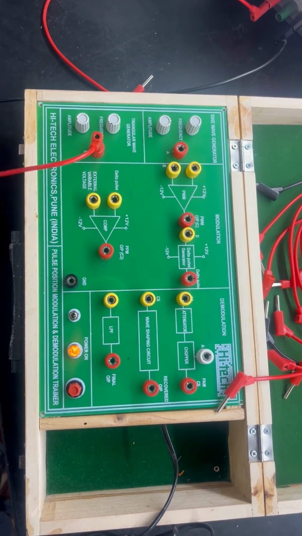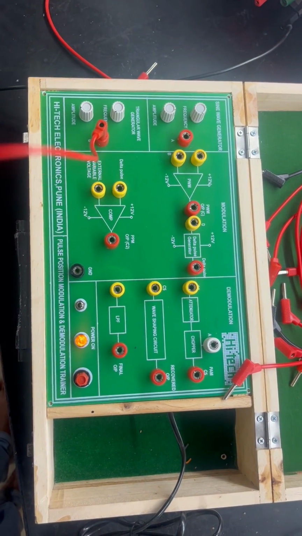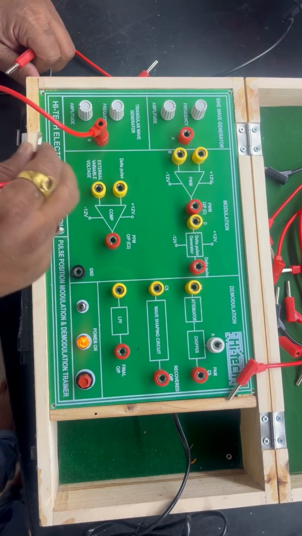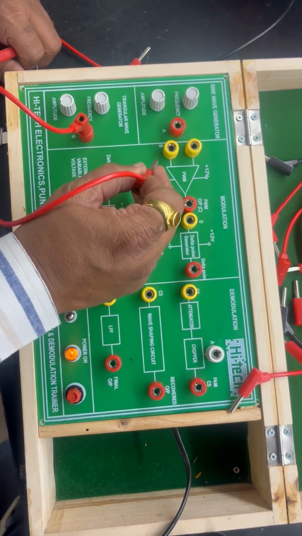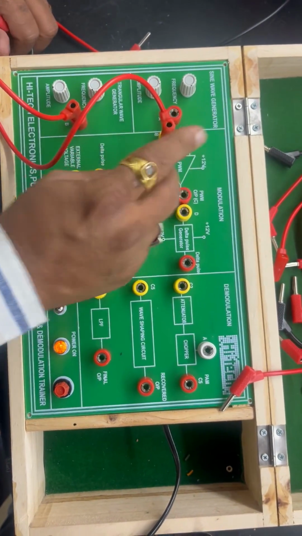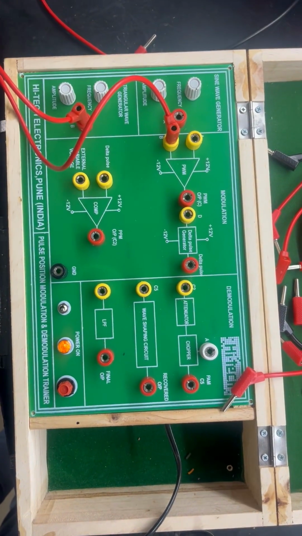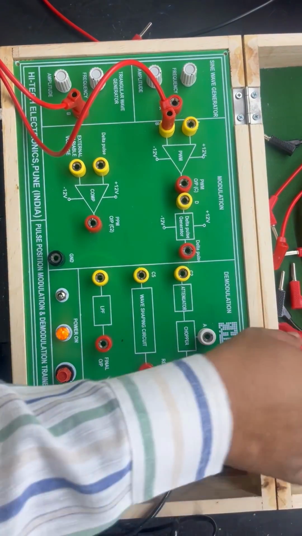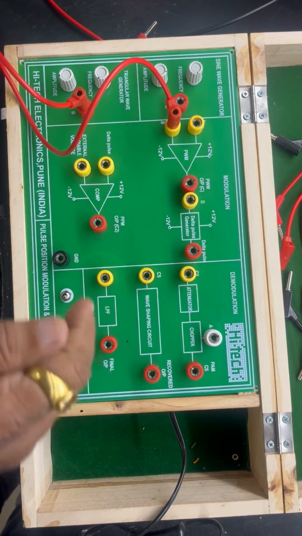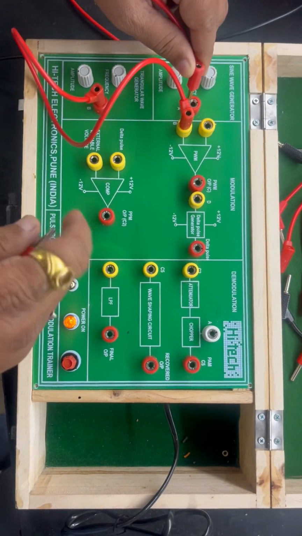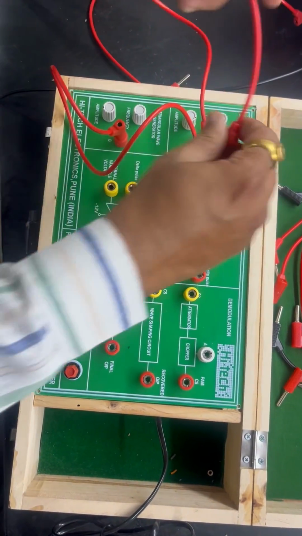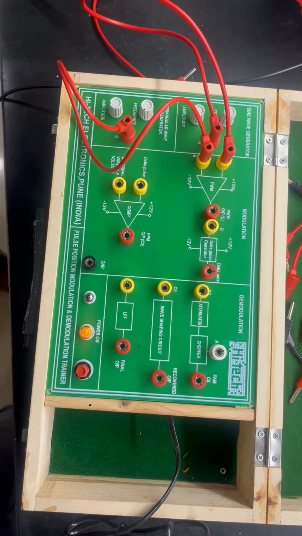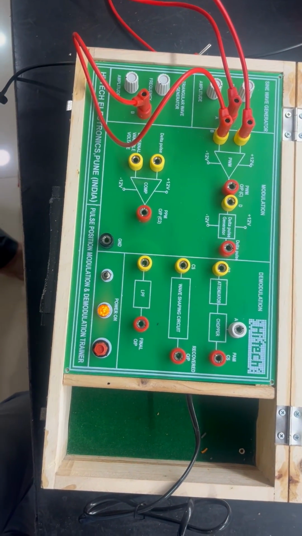Now I am connecting this triangular wave generator input to the PWM section, marked B, and the sine wave input to A. Now I will observe the PWM output.